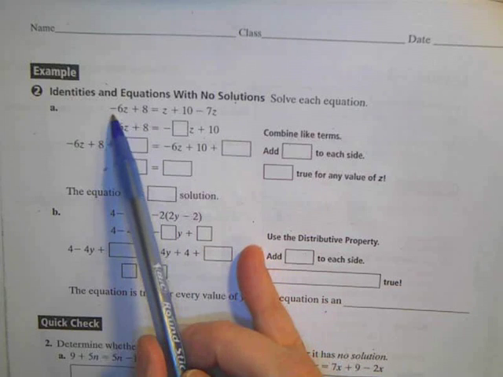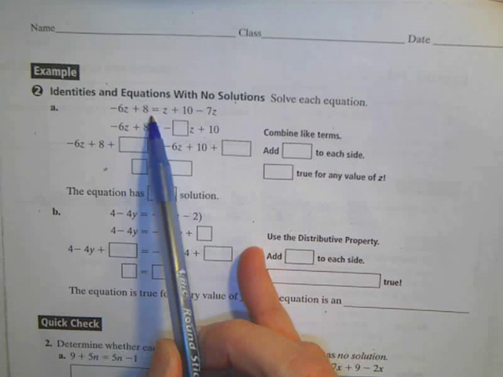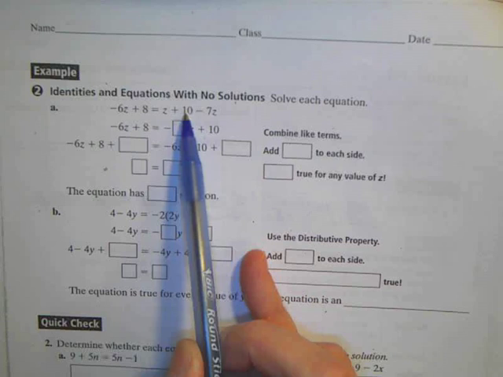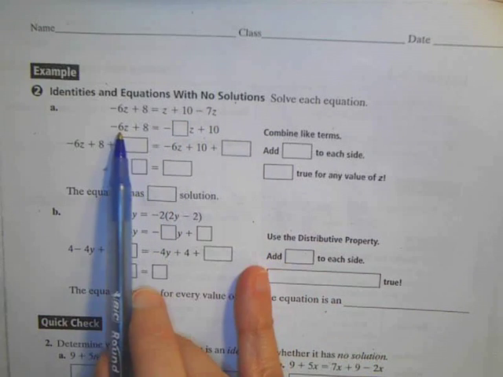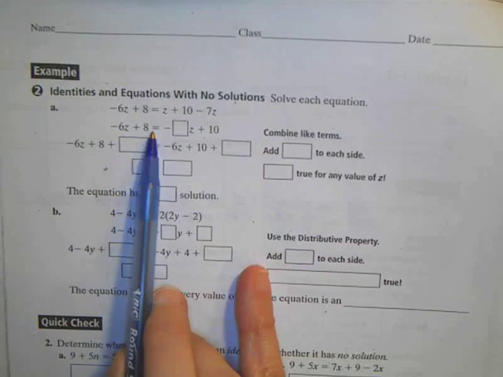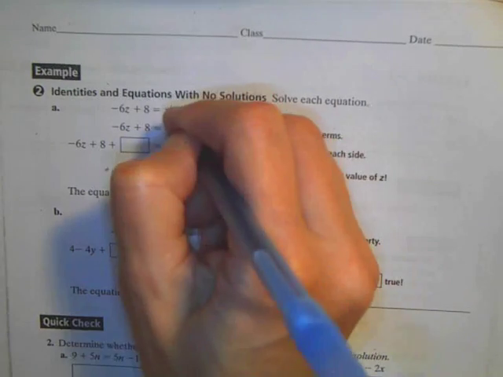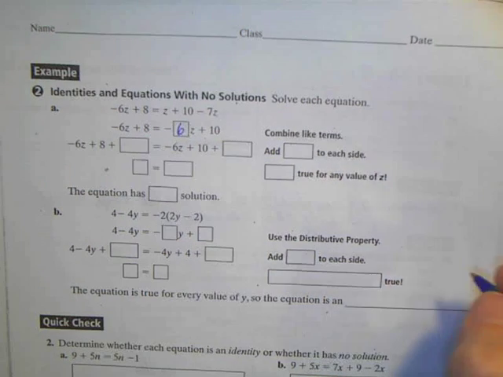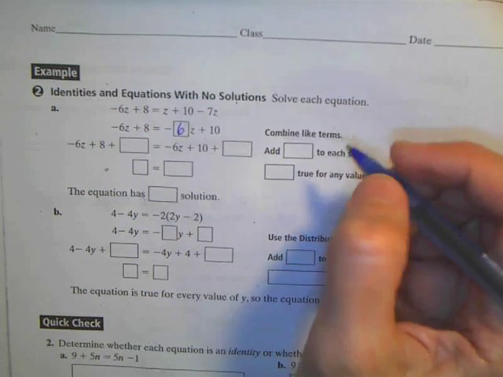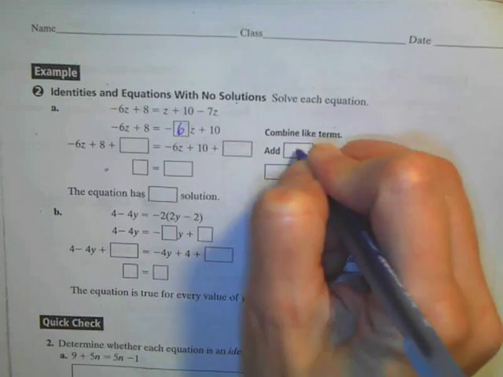Okay, so if we start out with negative 6z plus 8 is equal to z plus 7 minus 10z, here we need to combine like terms, so we get negative 6z plus 8 is equal to negative 6z plus 7... I mean negative 6z plus 10. Okay, so our first step is to try to combine the variables to one side or the other.